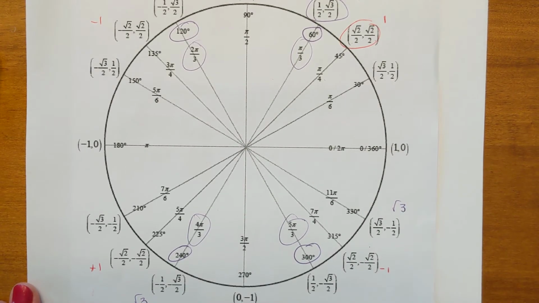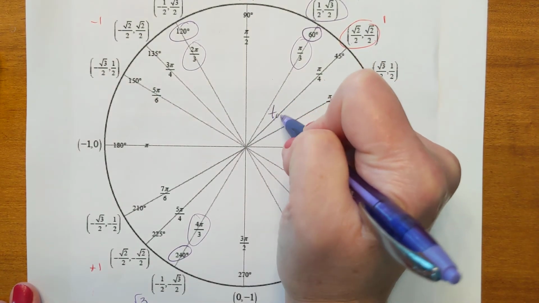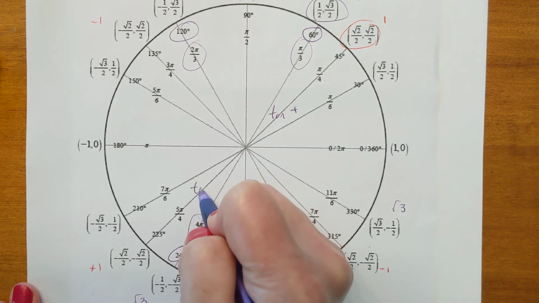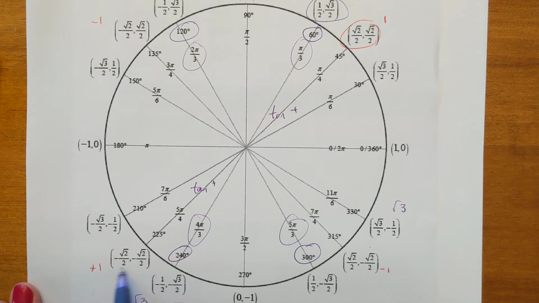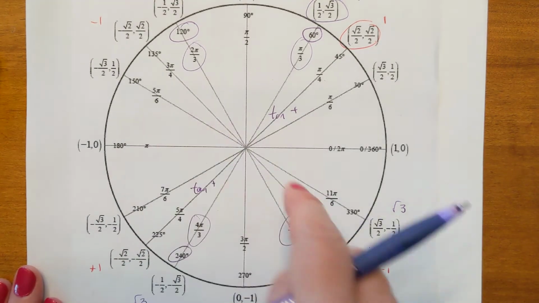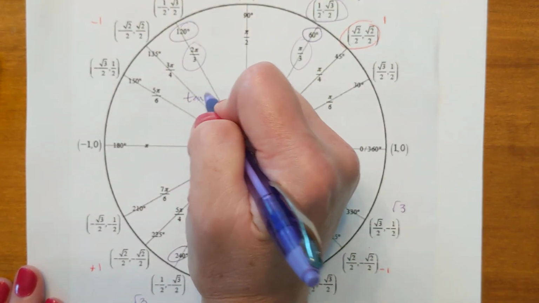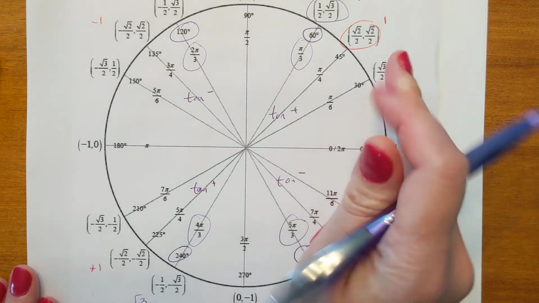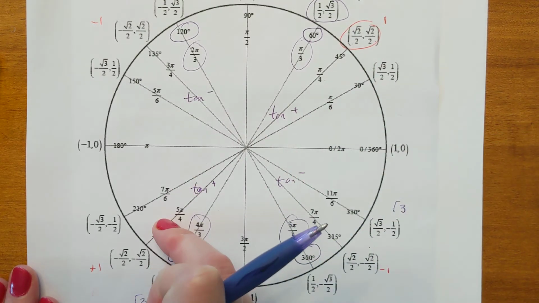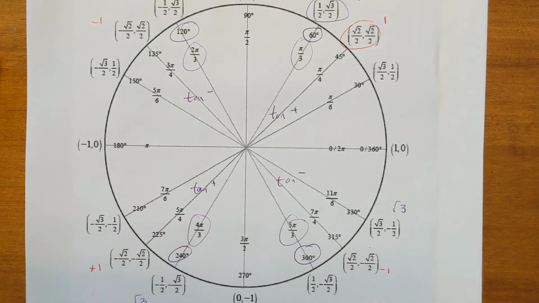And tangent is positive here. And tangent's also positive down here because two negatives make a positive, and you're dividing the sine and the cosine to get the function, and those are both negatives, so it makes it positive. So then tangent's negative here and here. And cosine and sine are both positive here, and they're both negative there, because you look at the signs of the x and the y.